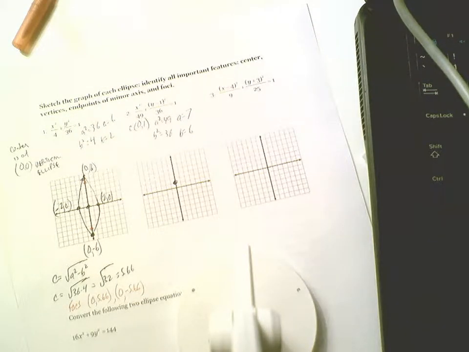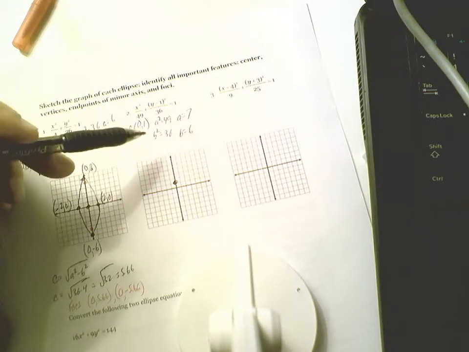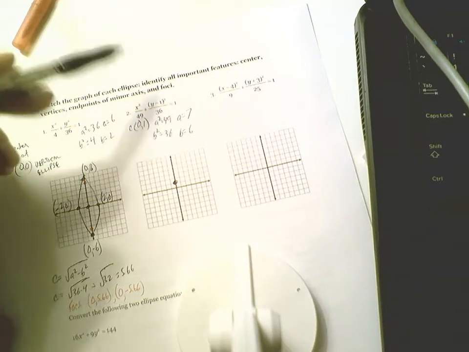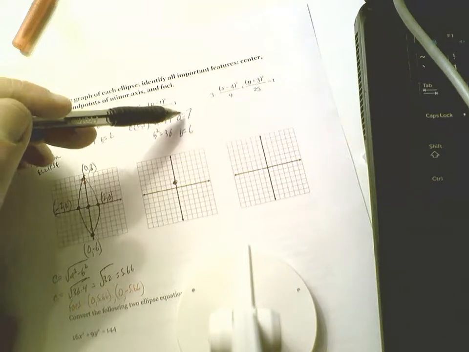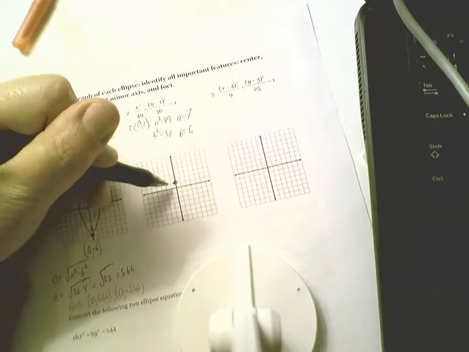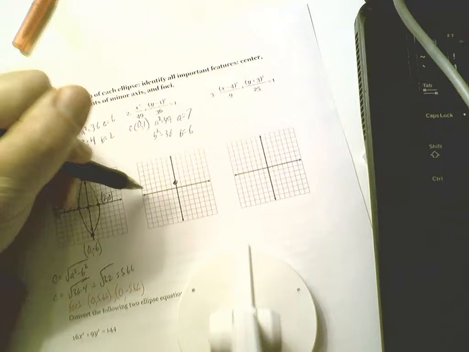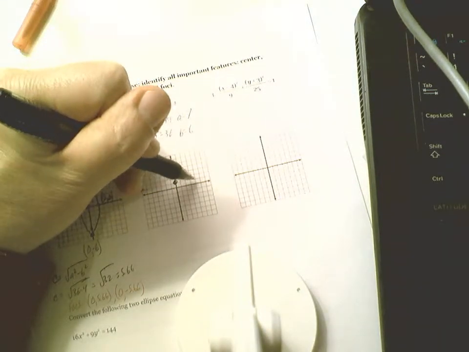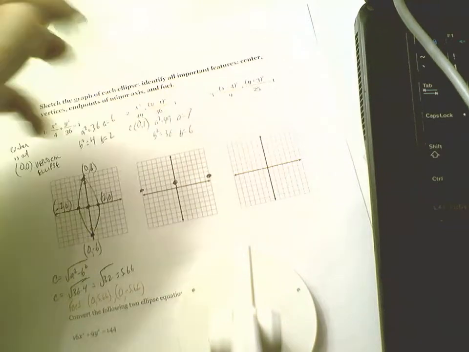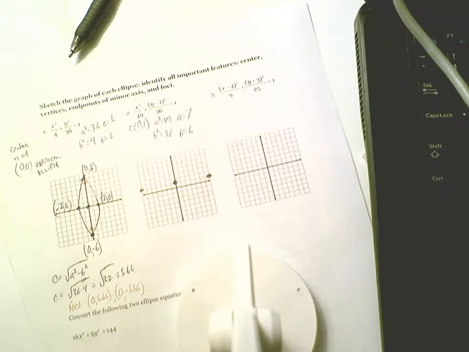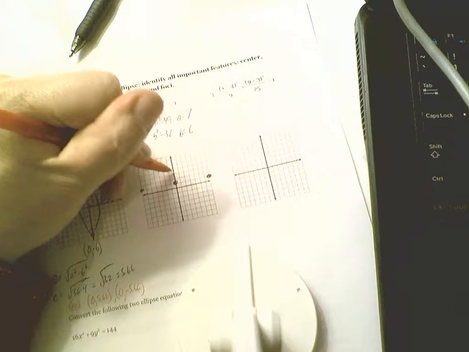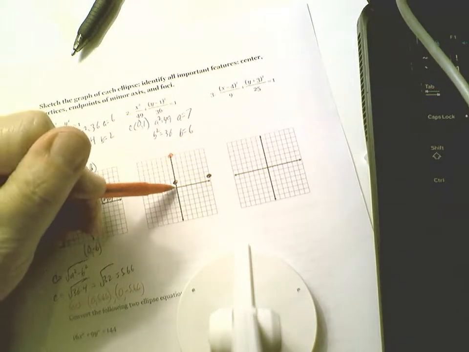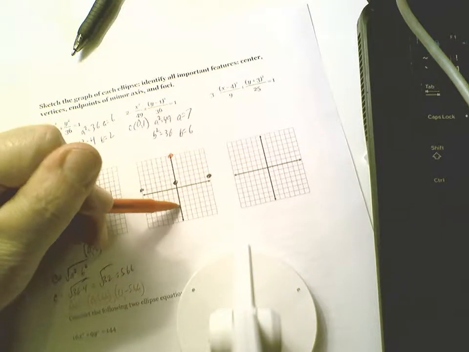What do I now know? I have a horizontal major axis on this ellipse. Let's go ahead and find my vertices. I'm going to go 7 to the left. 1, 2, 3, 4, 5, 6, 7. I'm going to go 7 to the right. 1, 2, 3, 4, 5, 6, 7. I'm going to go 6 up. 1, 2, 3, 4, 5, 6. I'm going to live right at the top of my graph. I'm going to go 6 down. 1, 2, 3, 4, 5, 6.